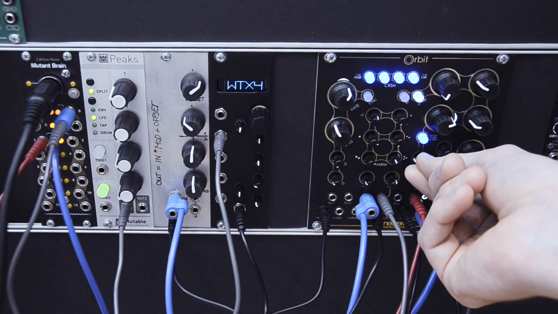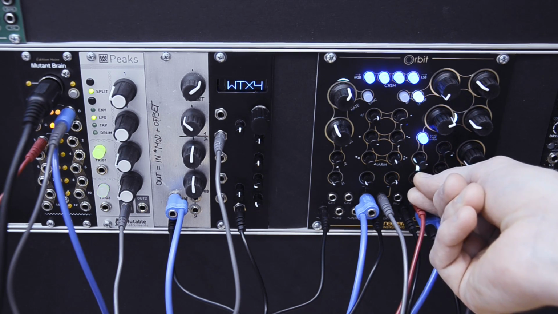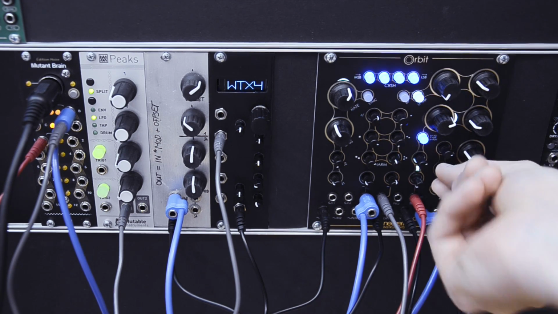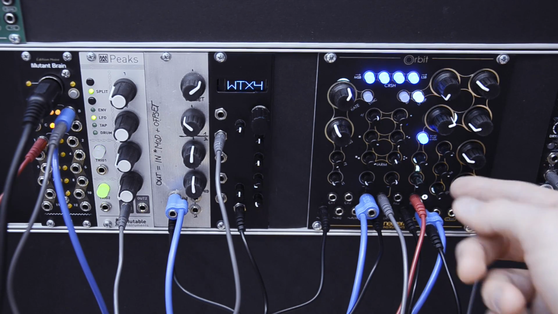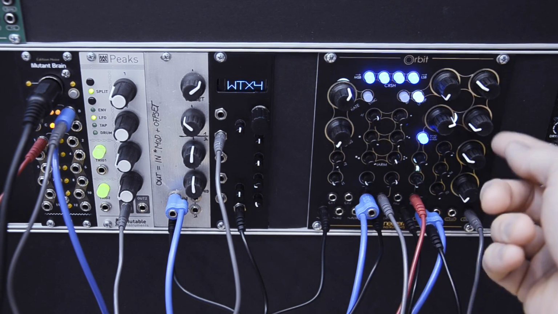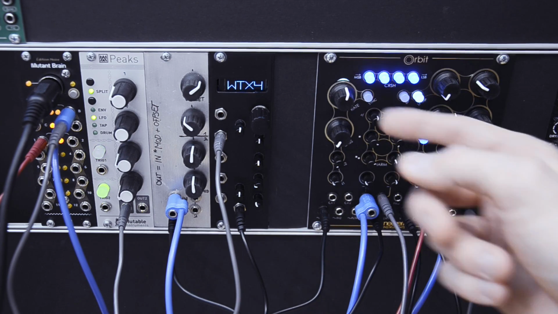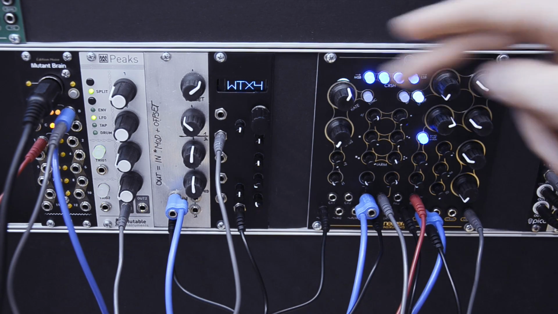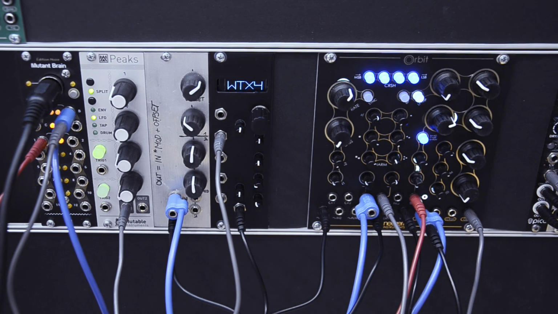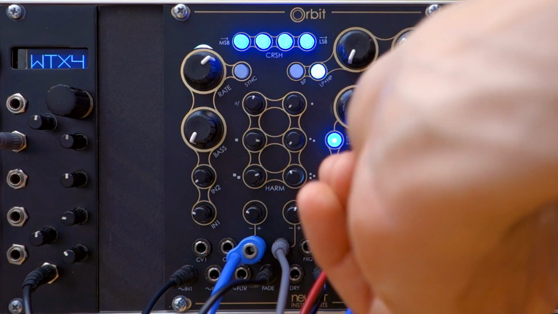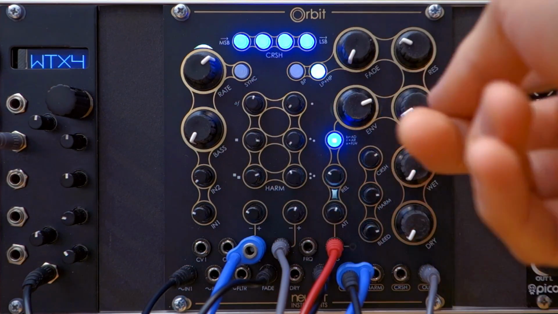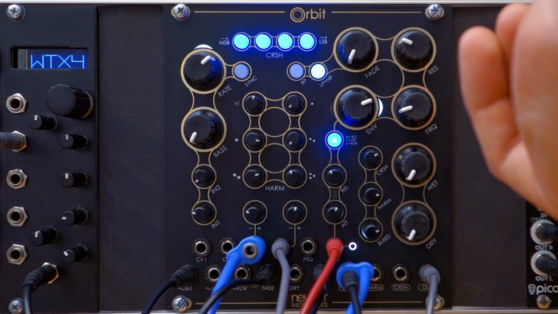I'll finally just play around with the parameters a bit and try to find some nice sweet spots. Also here, let's just add some delay.